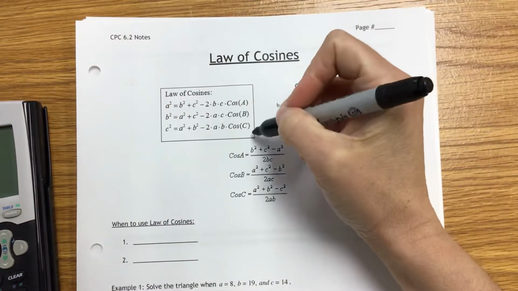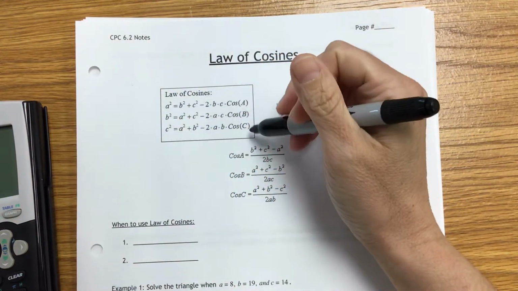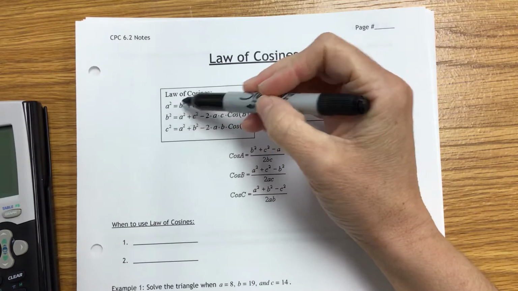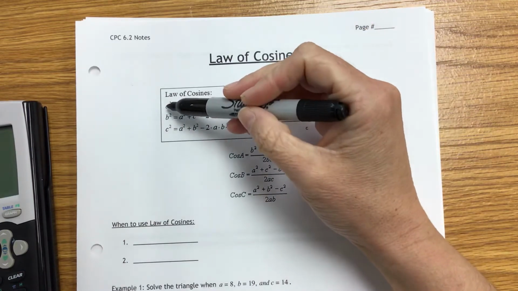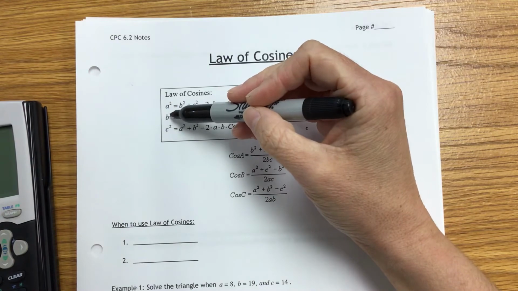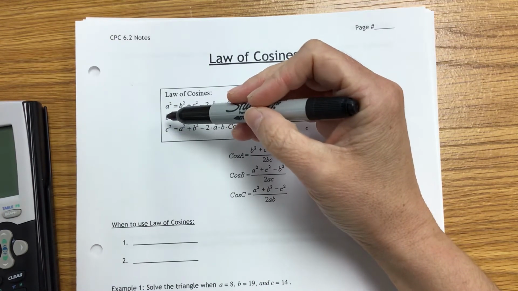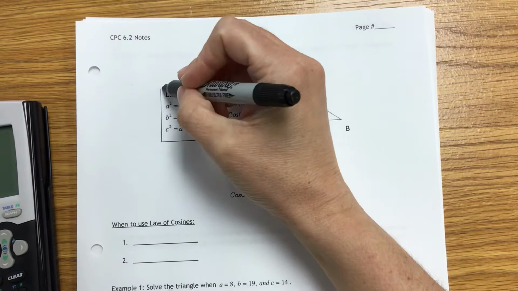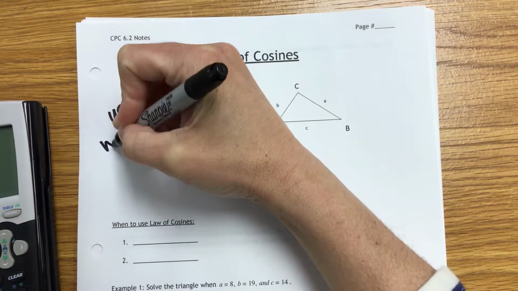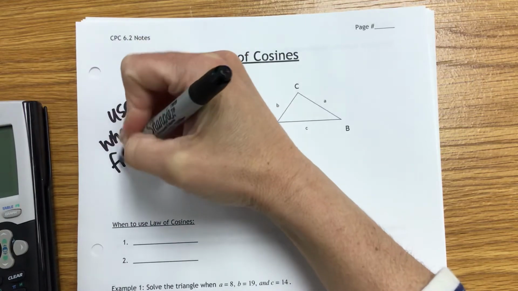So the original law of cosines is this one in the rectangle. And because it's with a squared on one side and everything else on the other side, the first one is great for finding side A, the second one is great for finding side B, and the third one is great for finding side C. So these are the versions you would use when finding sides.